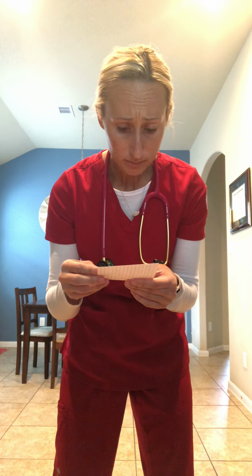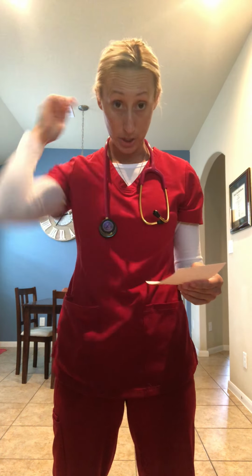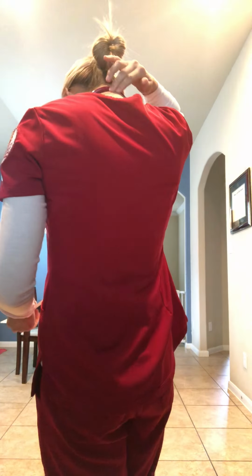Okay, moving on to the cervical spine. First, you want to note that the cervical spine right here is concave, as expected. The muscle structure seems symmetric bilaterally. And then you would want to ask the patient to put their chin to their chest and palpate C7. I don't even know if you can see this. C7 and T1.